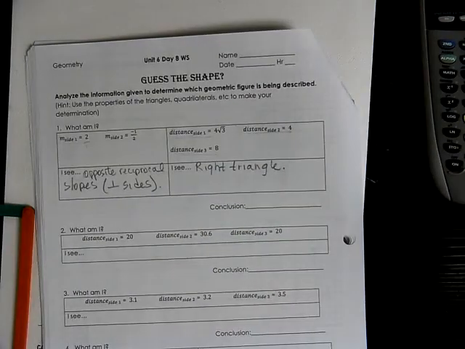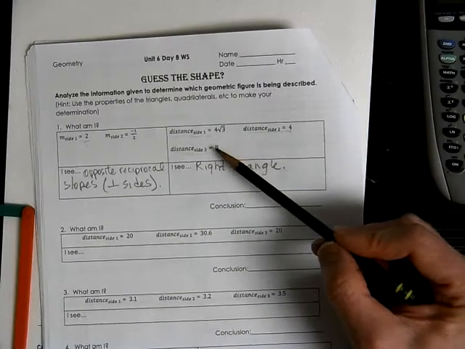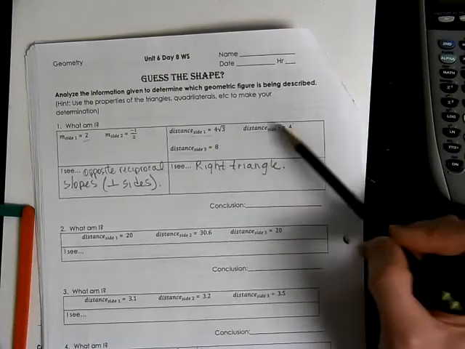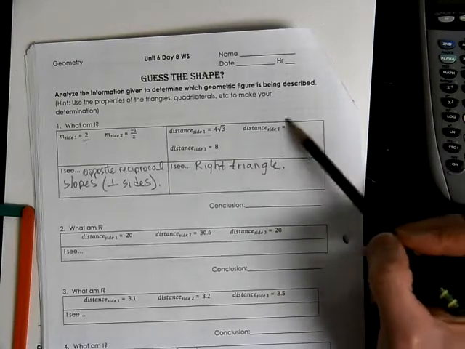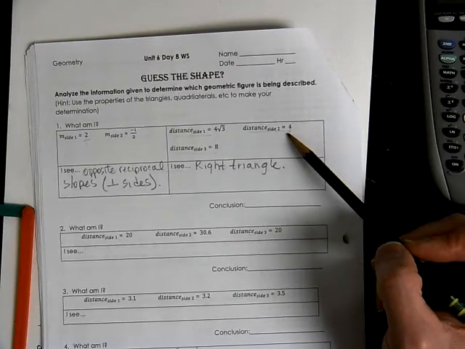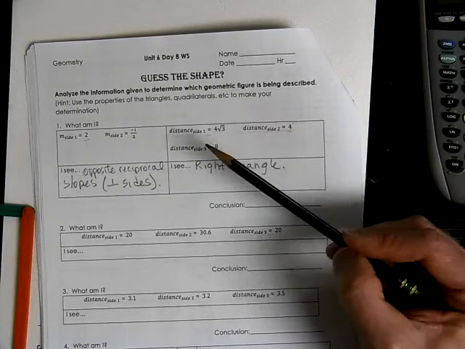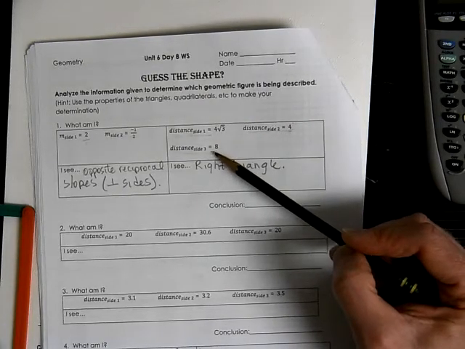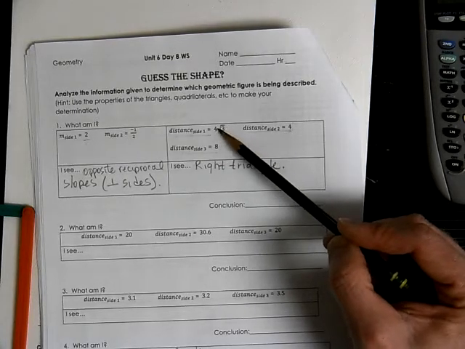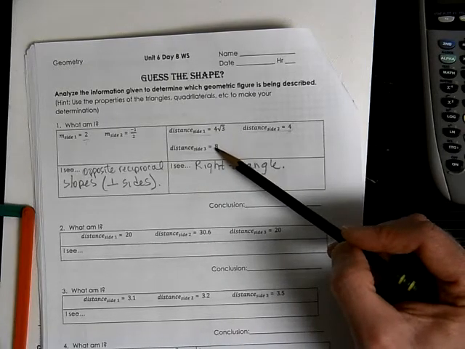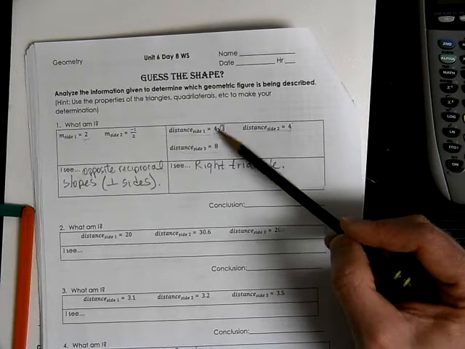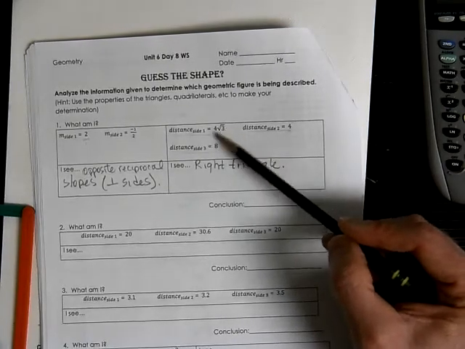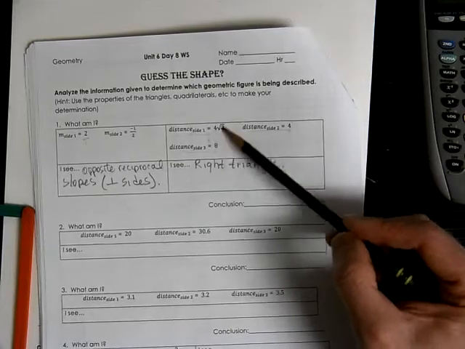And something we're going to learn in the future, if you notice, these have specific measurements. The smallest side would be the 4. The largest side would be the 8. And the medium side is the 4√3. 4√3 is smaller than 8 because 4 times 2 makes 8, and it would have to be the square root of 4 to make this be 8. But it's the square root of 3, so I know it's smaller than 8.